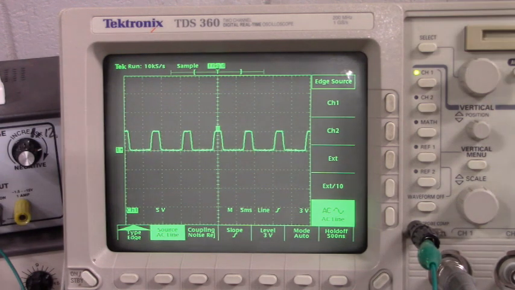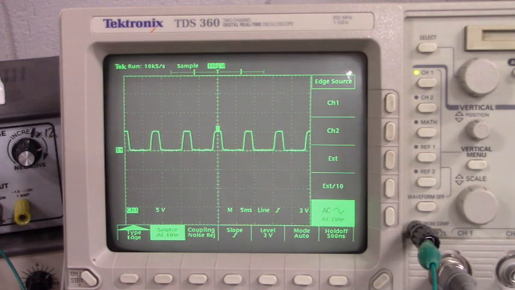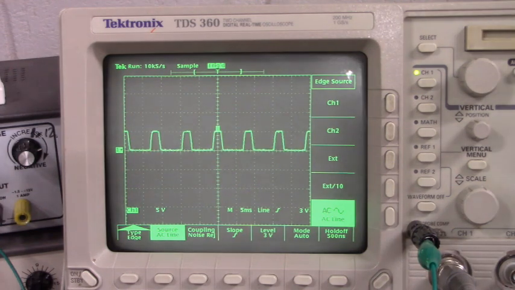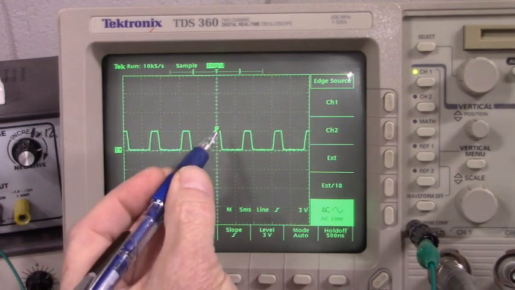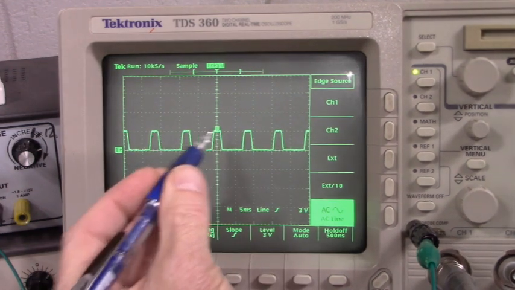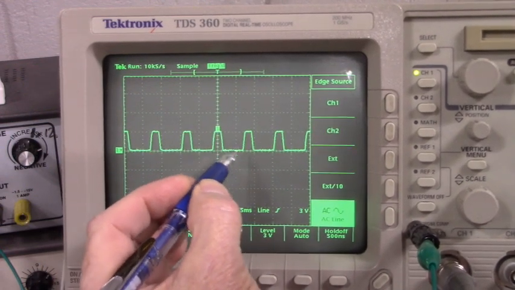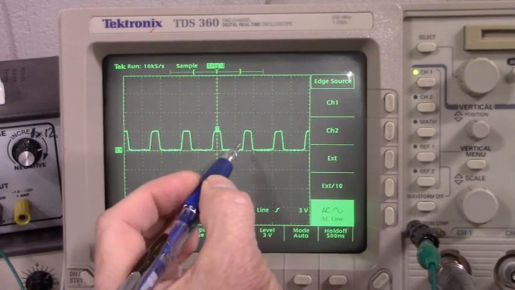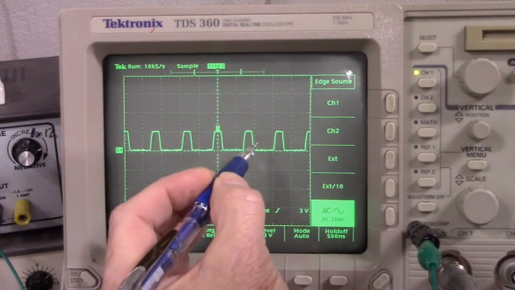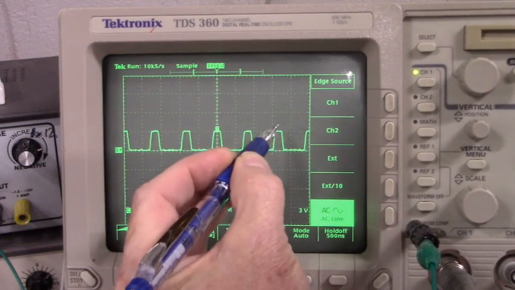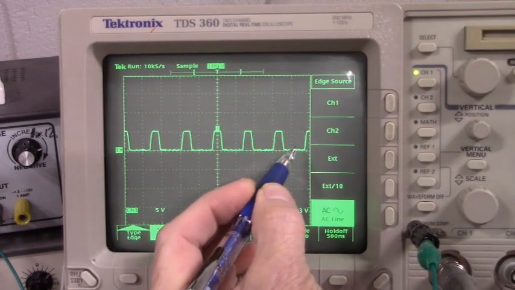Okay, so when that phototransistor is turned off, we have a peak of 5 volts. When the phototransistor is turned on, it's pulled to ground right here. So off, on, off, on.